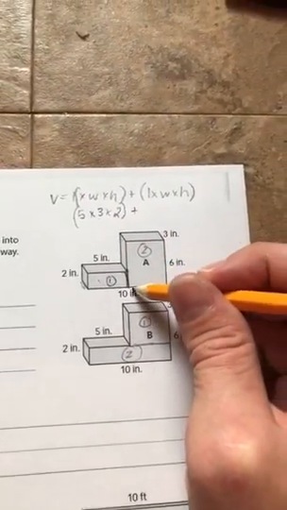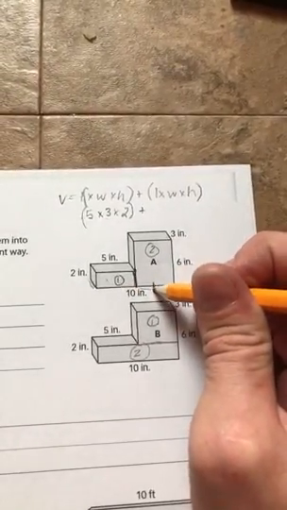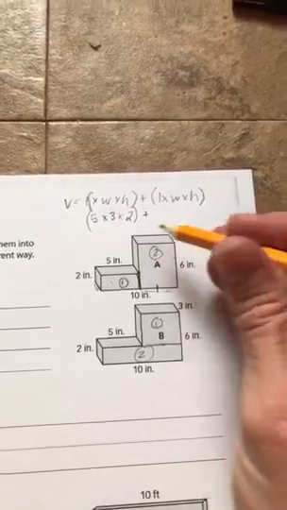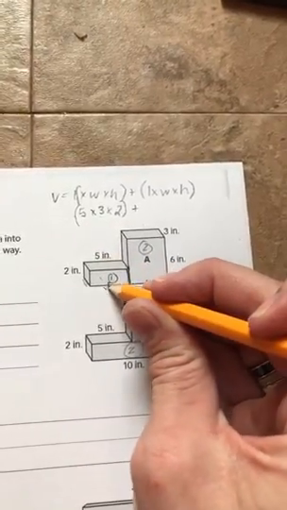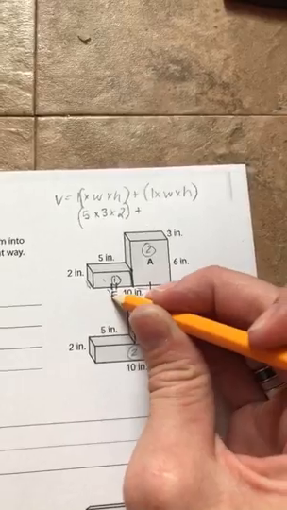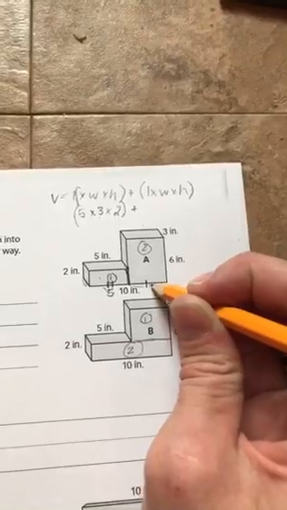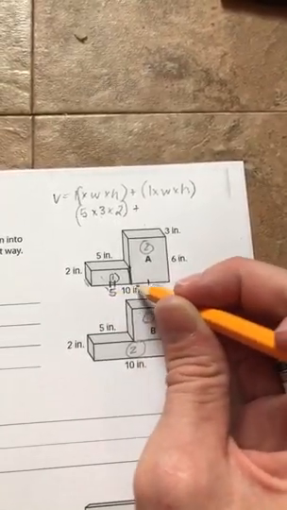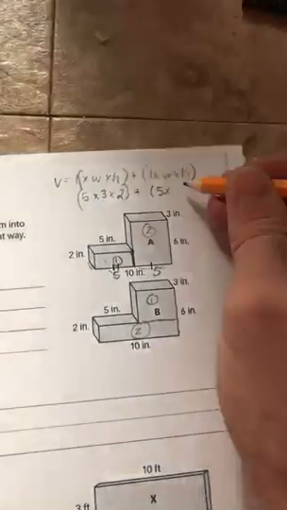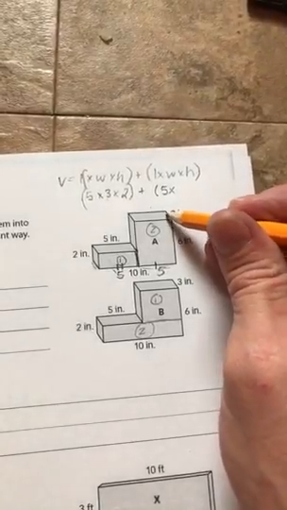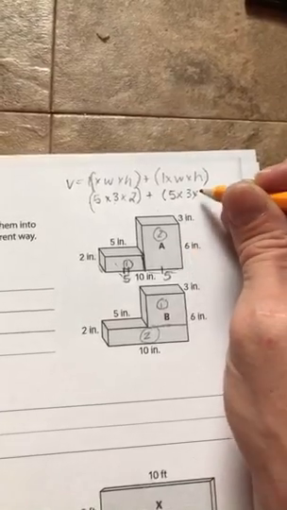Again, length. This one doesn't actually have the length. What I do know is that the whole thing is 10, but I don't know this, and it's not labeled above. Let's see, do I know this one? Oh, this one is labeled above. This one here is 5. So if this is 5 and the whole thing is 10, I can subtract 10 minus 5 and find out that this length is also 5. 5 and 5 is a total of 10. So 5 times my width, and again my width is labeled on this one nice and clearly, is 3, and my height is 6.